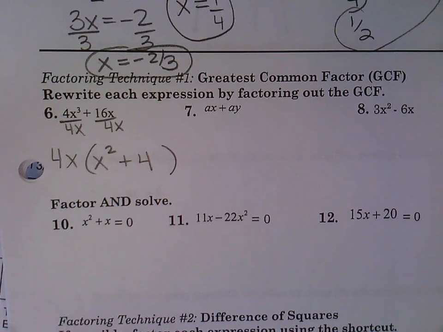And one thing I always liked about math is I could check my answer after the problem. Do you guys ever check your answer? So in my head, does 4x times x squared equal 4x cubed? Does 4x times 4 equal 16x? So if you just check your answers, you'll catch yourself from making any mistakes.